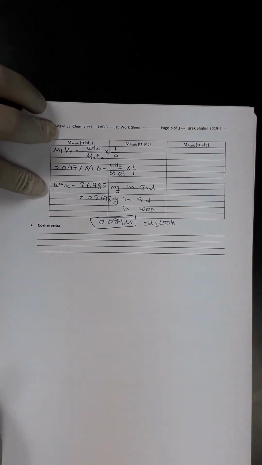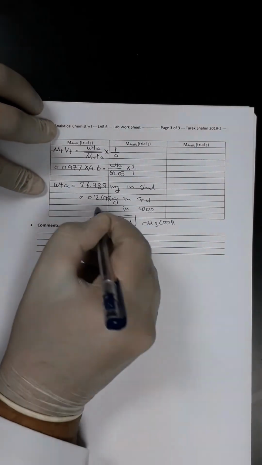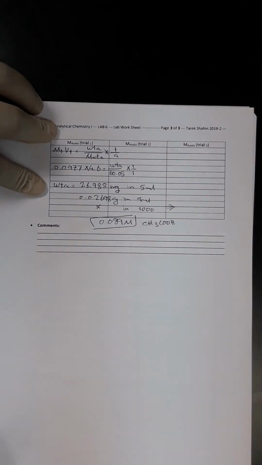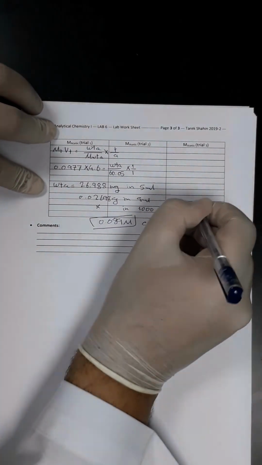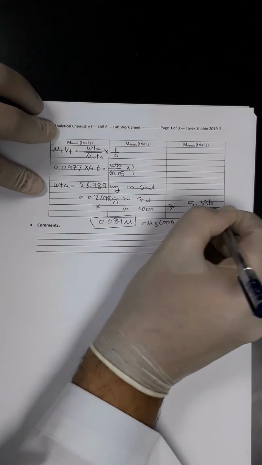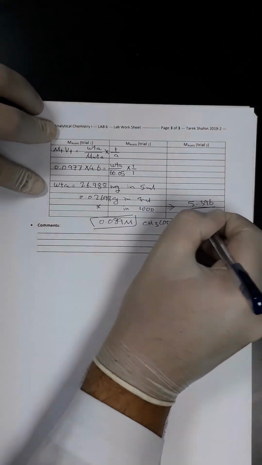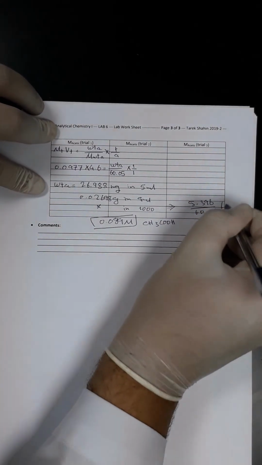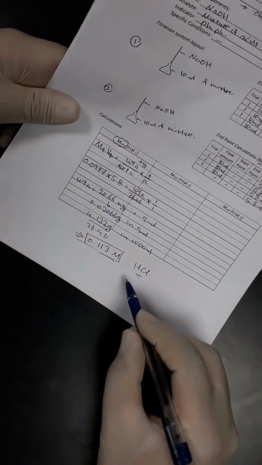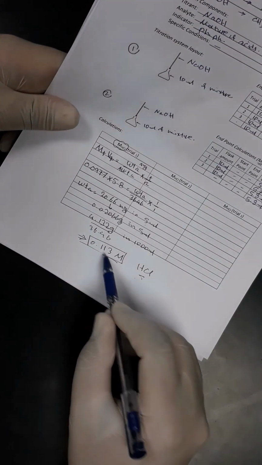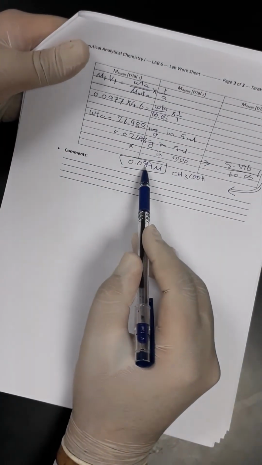I'll just continue these calculations for you. And from that we got this answer. So now we know that the concentration of the HCl solution in that mixture is 0.113, while the concentration of the acetic acid in that mixture is 0.089 molar.